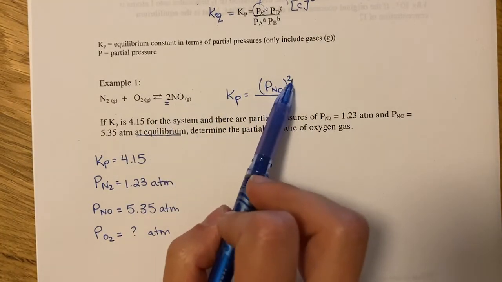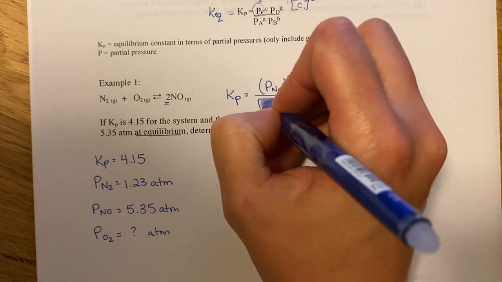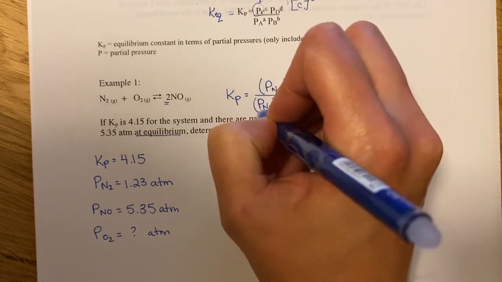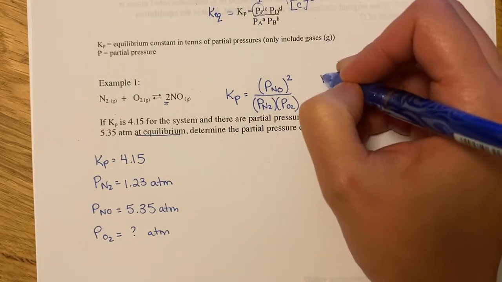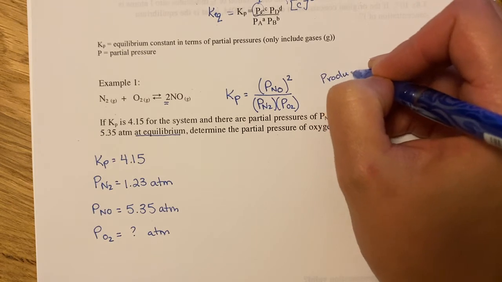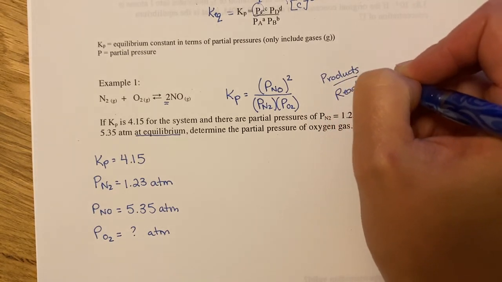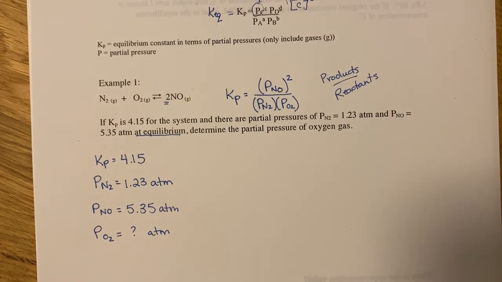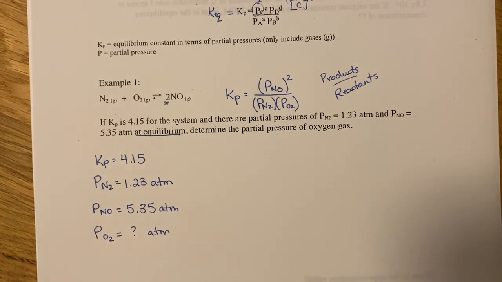The coefficients become exponents. So products over reactants. On the bottom, we're going to have the partial pressure of N2 gas times the partial pressure of oxygen gas. So here we've got products over reactants, the same way as before, we're just using these partial pressures instead of concentration because they're gases.